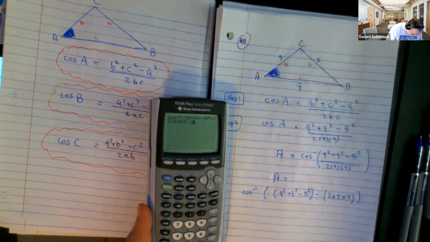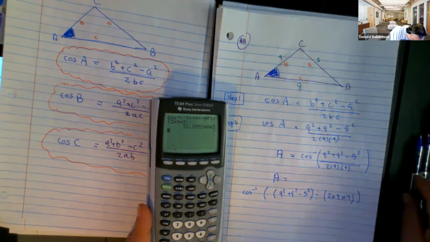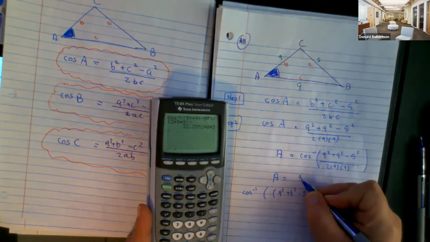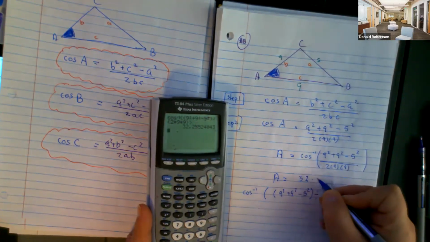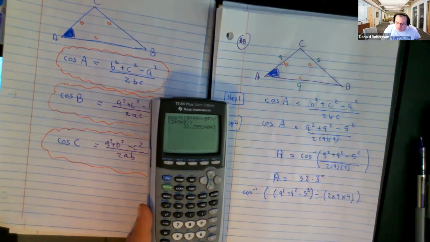Fingers crossed, I want to see an angle. And the angle is 32.3 degrees to 1 decimal place.